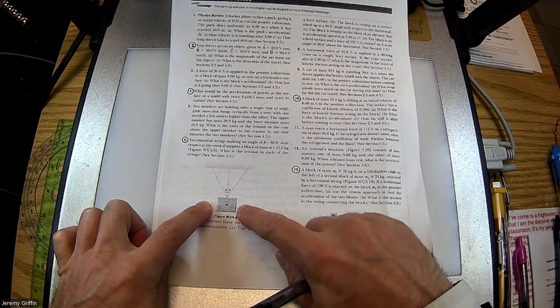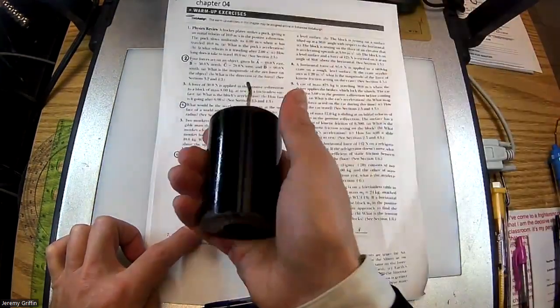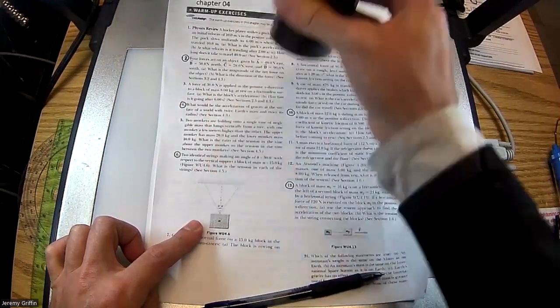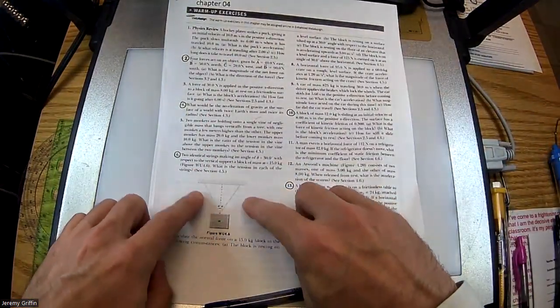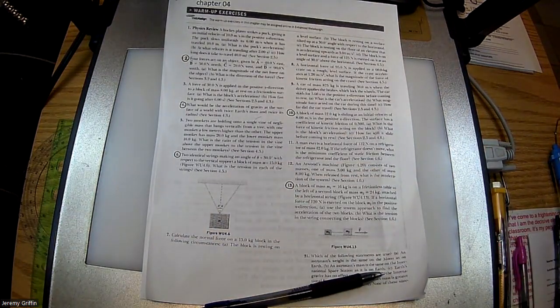Number 6: 2 identical strings make an angle 30 degrees from the vertical, and there's this mass with 15 kilograms. You guys know what 1 kilogram is, right? It's your large slab weight. Okay? So what if it was like 15 of those? What is the tension in each of the strings? Tension in each of the strings, right?